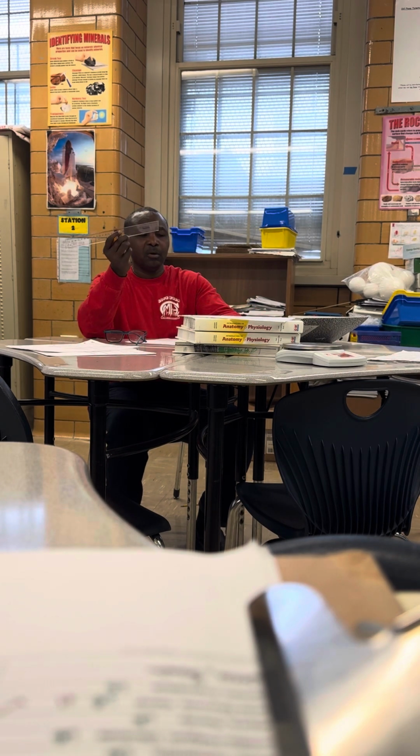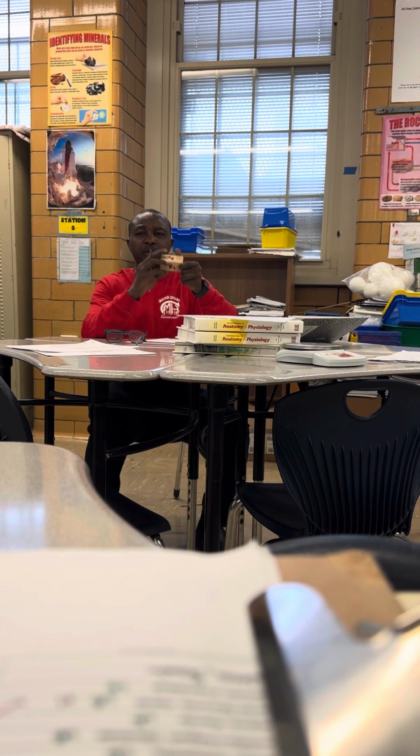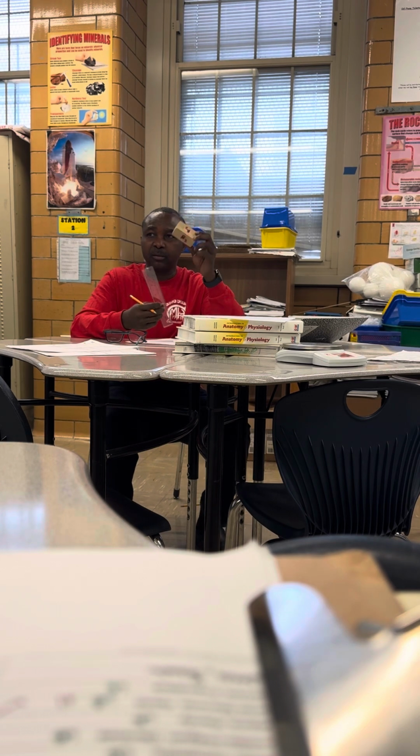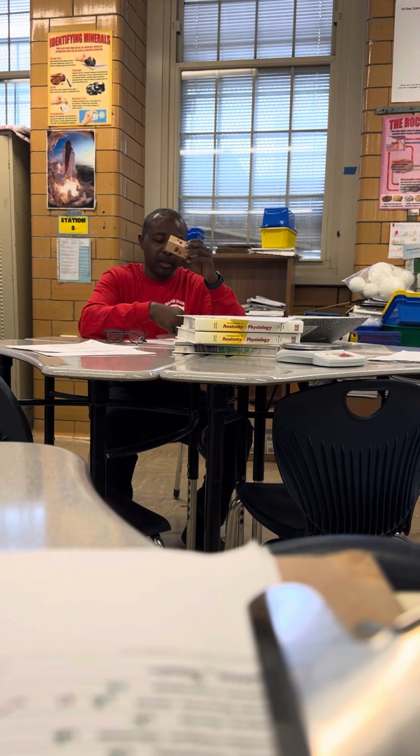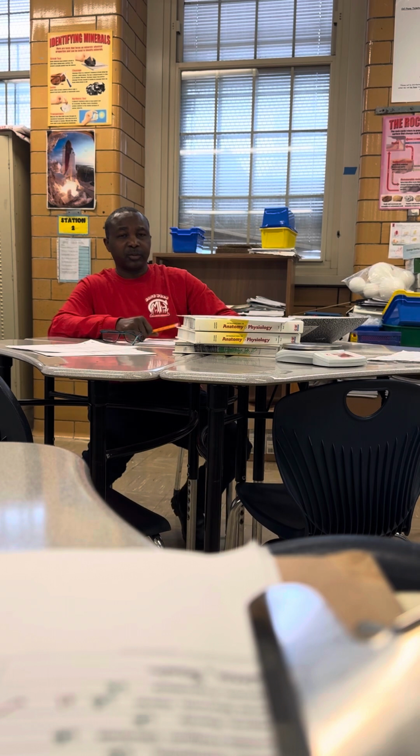Now, we know that to find a volume, where volume means the amount of space occupied by an object or matter, we multiply the length by the width by the height. So in this case, we multiply 7.5 centimeters by 3.7 centimeters by 3.7 centimeters.